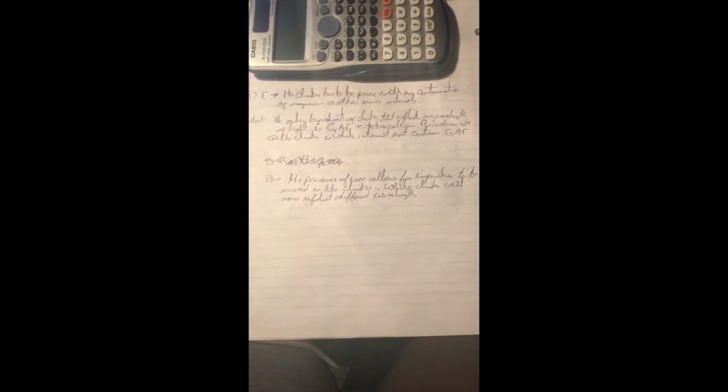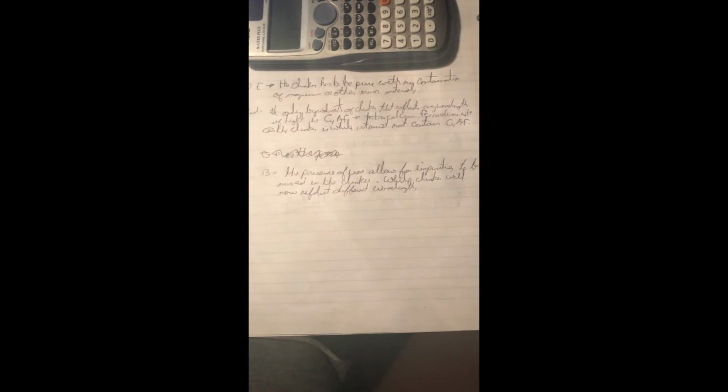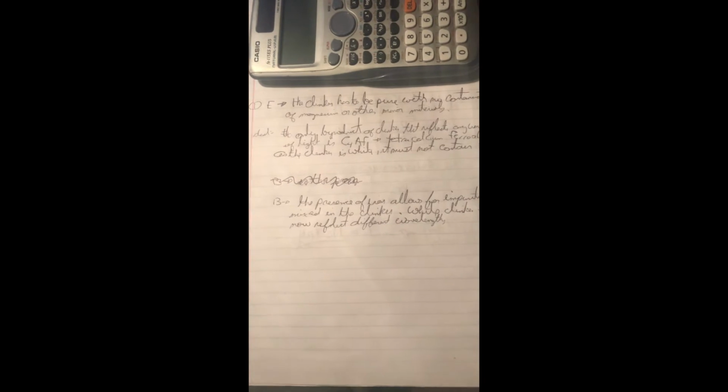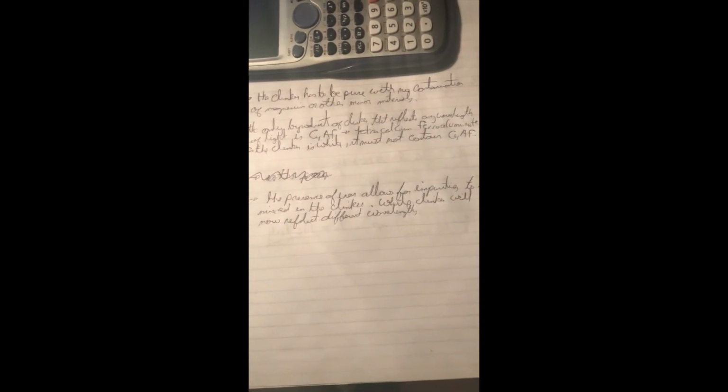Problem number 1. Select if any reaction is not likely happening inside the kiln and eliminate it from the table. Well, the first reaction is reaction E, because the clinker has to be pure with no contamination of magnesium or other minor materials, and in an ideal world the only byproduct of clinker that reflects any wavelength of light is C4AF, which is tetracalcium ferroaluminate, and as the clinker is white it must not contain any of this tetracalcium ferroaluminate.